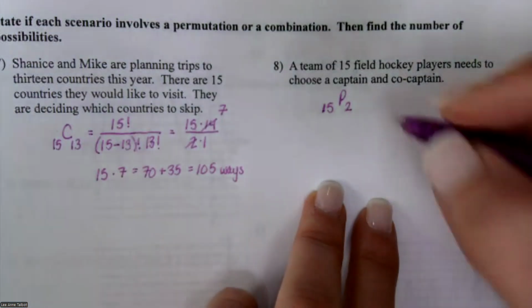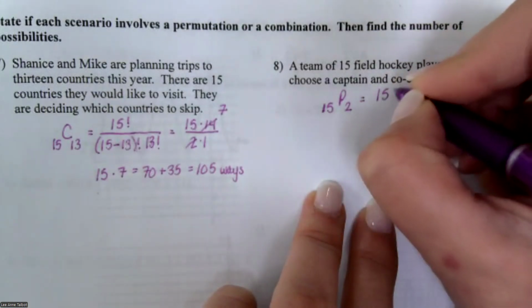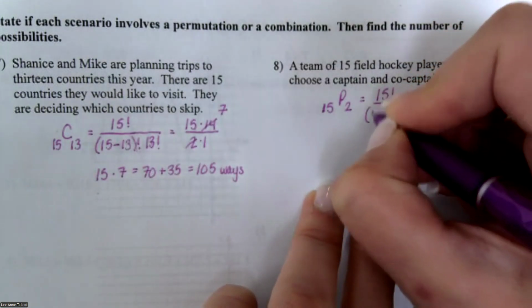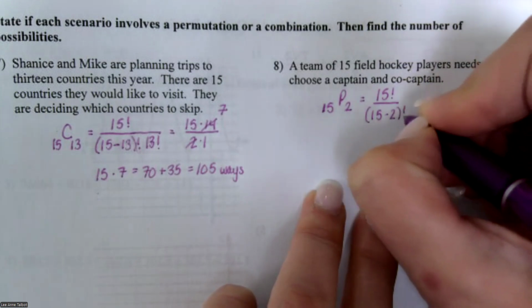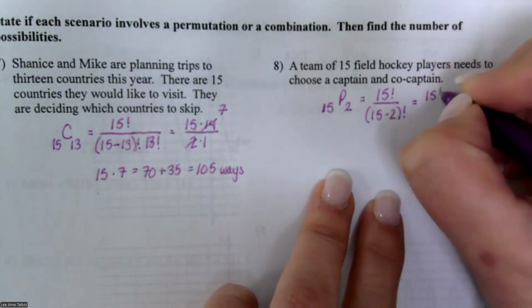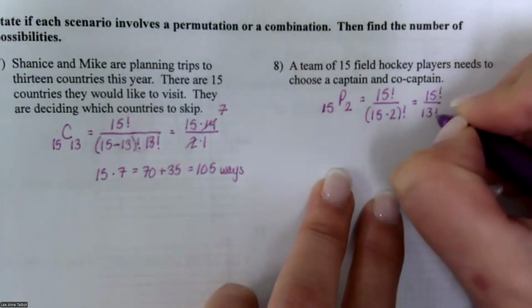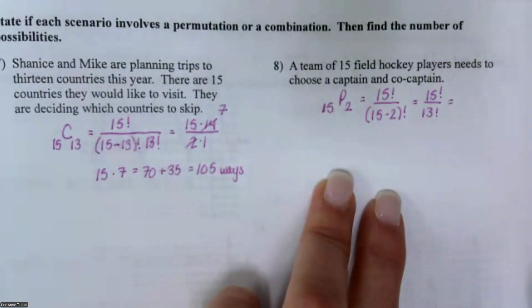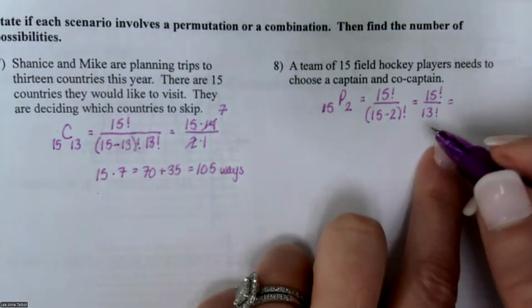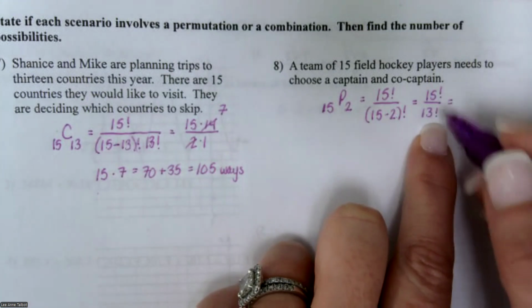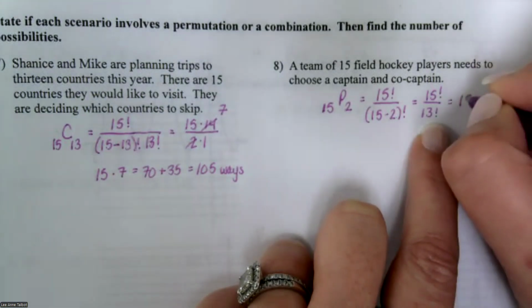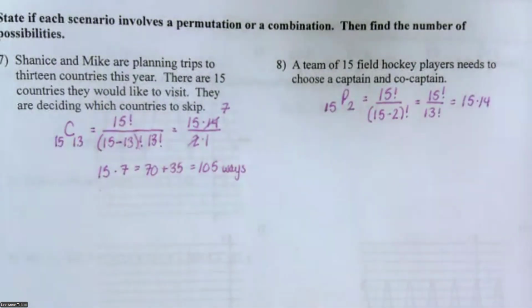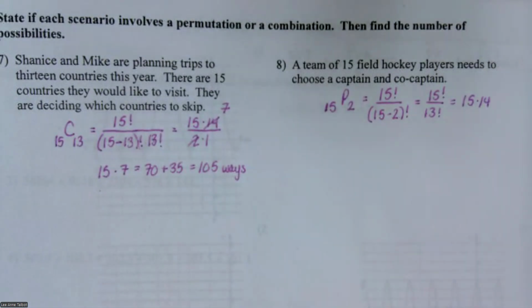Okay, so 15 factorial over 15 minus 2 factorial. Okay, and then the 13 and down is going to cancel out, so it's just 15 times 14. How do you want to do 15 times 14 with no calculator?